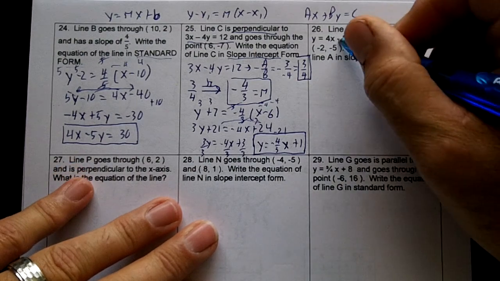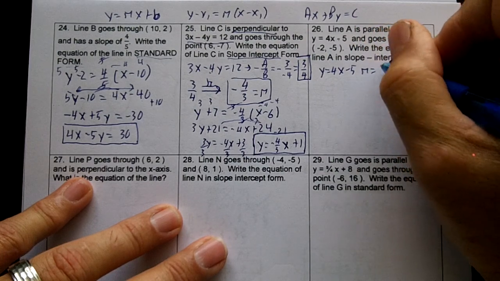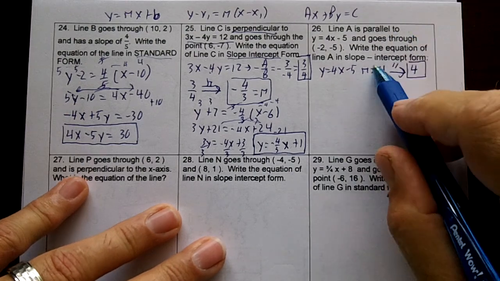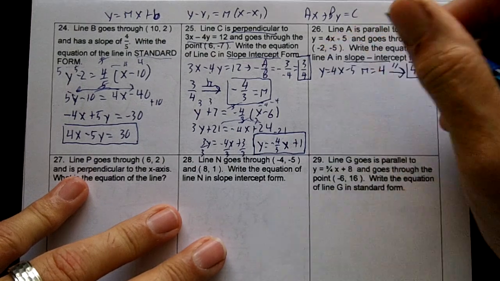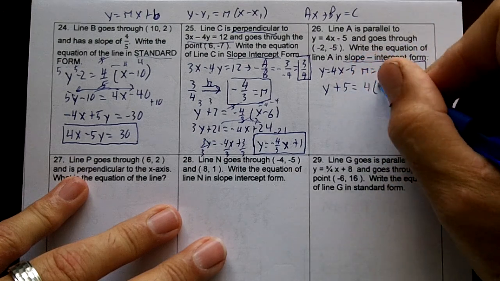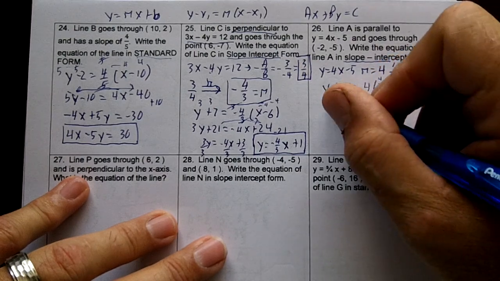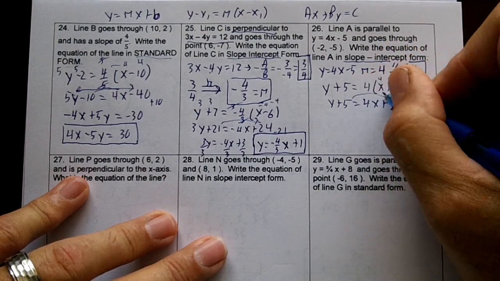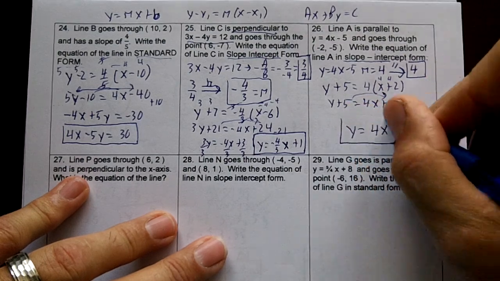Okay, line A is parallel to y equals 4x minus 5, so write down y equals 4x minus 5. The slope in this is 4, and we want the parallel slope, so it's going to stay 4. Okay, and we want it in slope intercept form, and it goes through this point. So we're going to use this slope at this point and plug it into point slope. So y plus 5 equals 4, parentheses, x plus 2. There's no fraction, so we're just going to distribute the 4. Y plus 5 equals 4x plus 8, and we want it in slope intercept form. Just move the 5 over. So y equals 4x plus 3 is our equation.